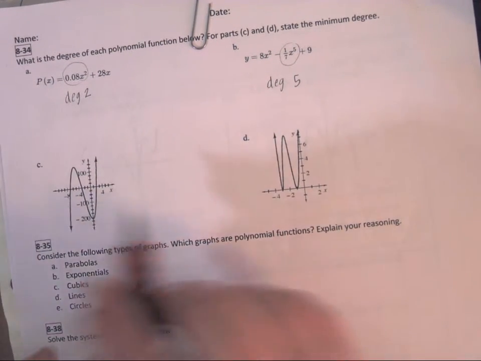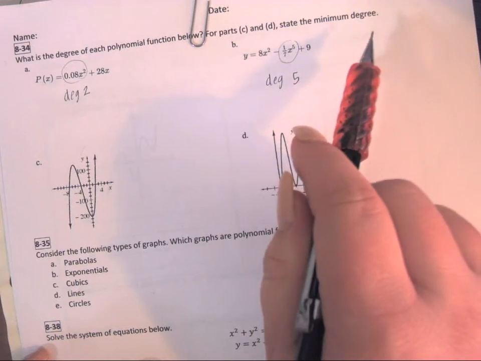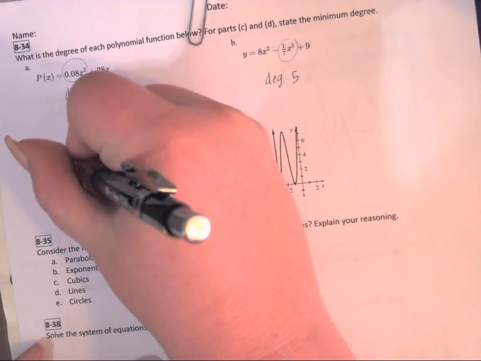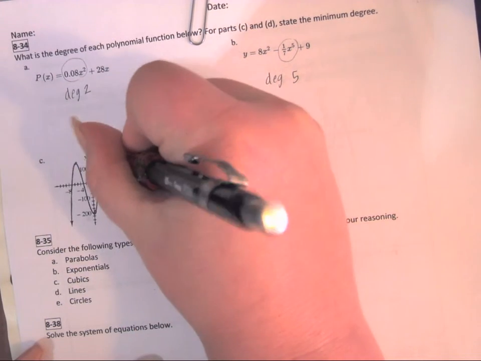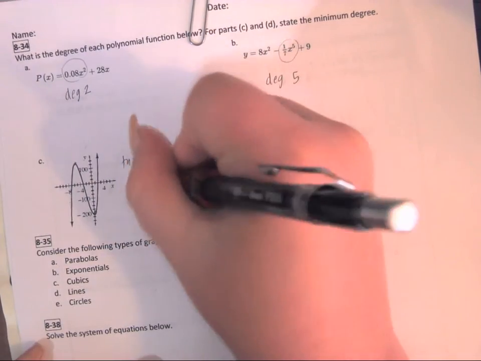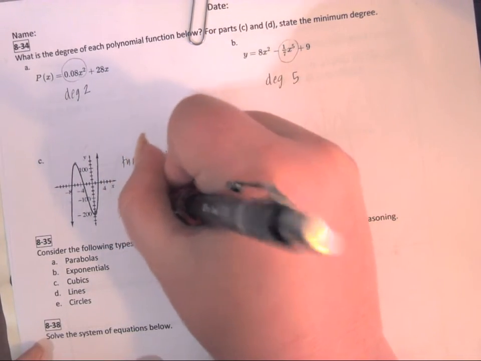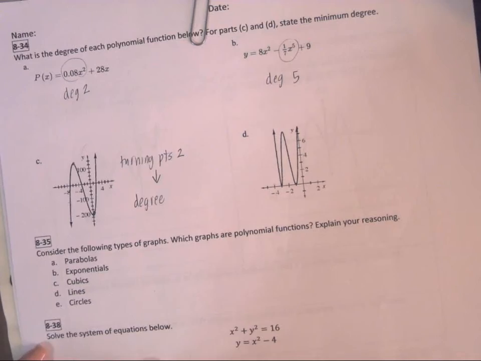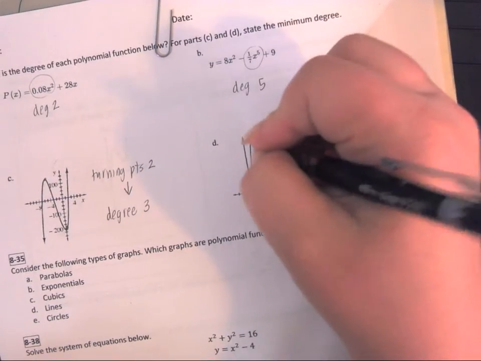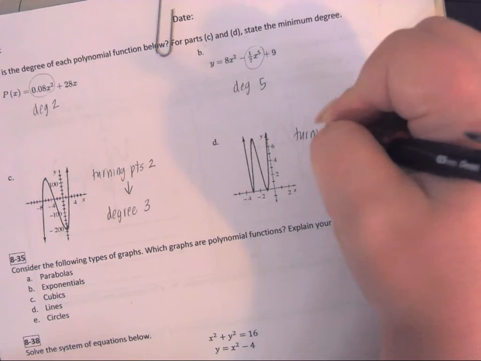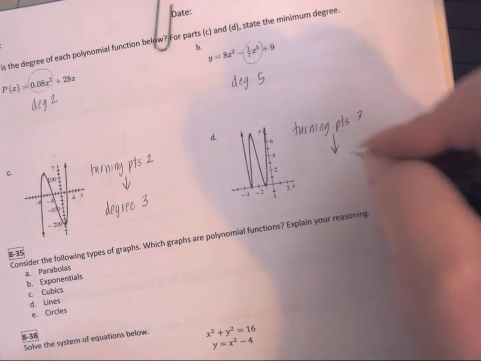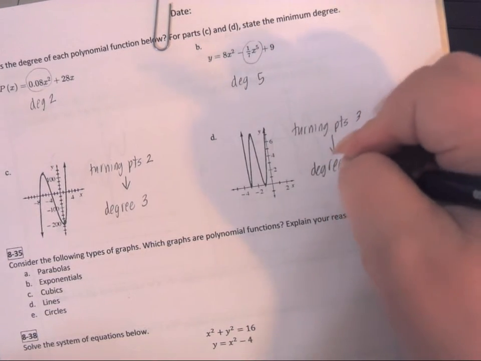you can only guess at their minimum degree based on the turning points. So if it has 2 turning points, then your degree has to be at least 1 higher than the amount of turning points that you have. So degree 3. This has 1, 2, 3 turning points. So your minimum degree must be at least 1 more than the amount of turning points you have.